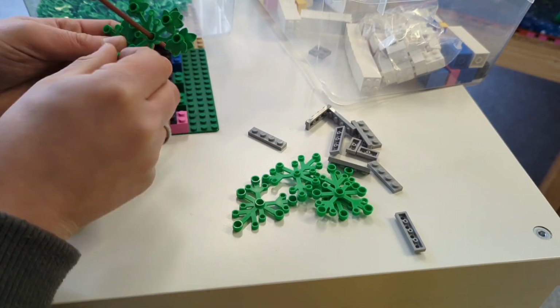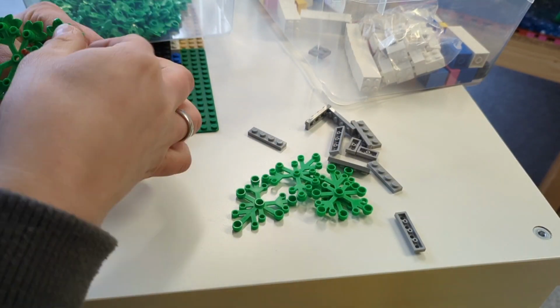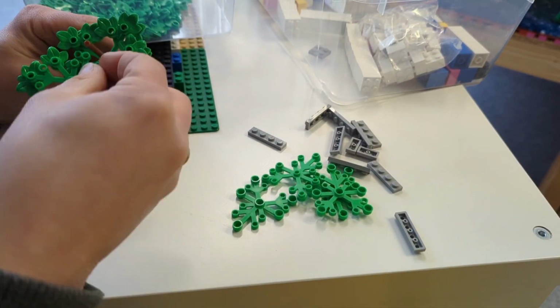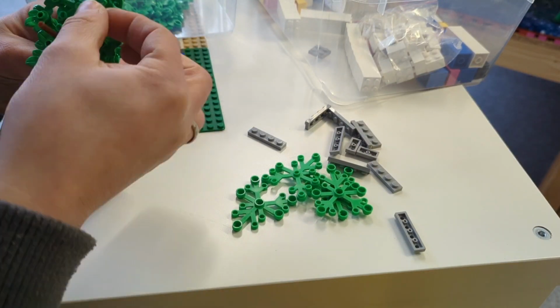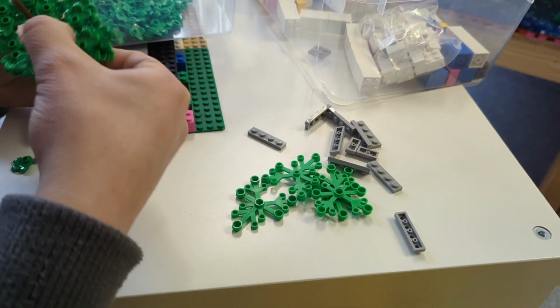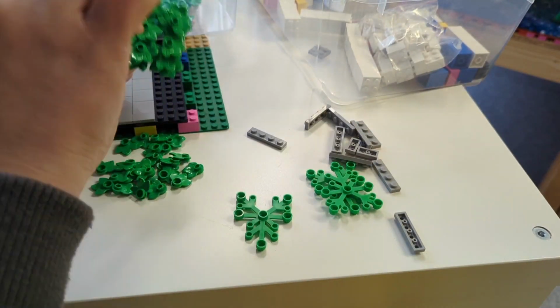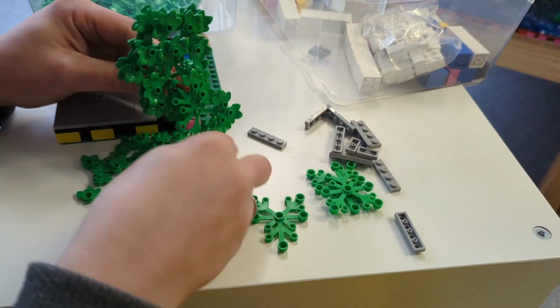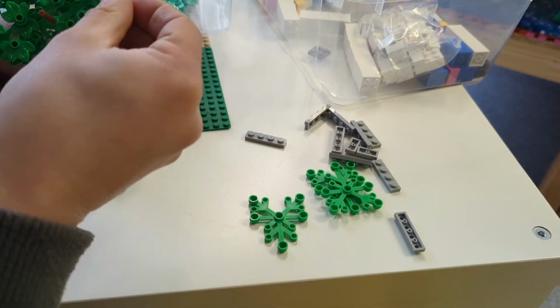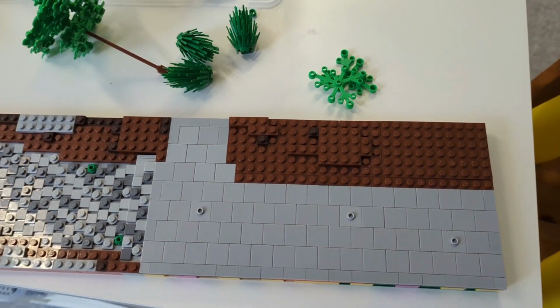Now I'm going to build a little tree, because I think a tree is always a big good part in a model, because it adds some more natural feeling to it. I'm using a technique for that tree I already used for other trees in my city. It's not very complicated, but makes a very nice tree.